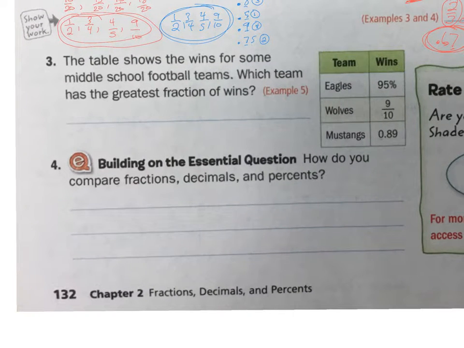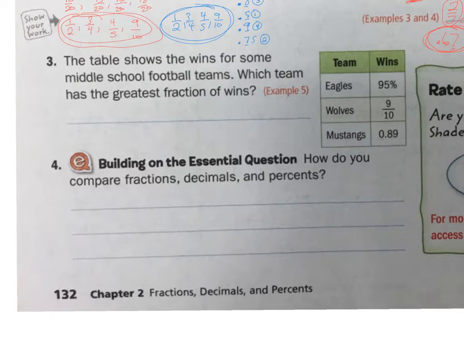Okay, number 3, that's our last one. The table shows the wins for some middle school football teams. Which team has the greatest fraction of wins? Okay, so we're comparing fractions. I want to put all of these in fractions. So 95%, I want it to be some fraction. When it's a percent, it's out of 100. So it's 95 out of 100.